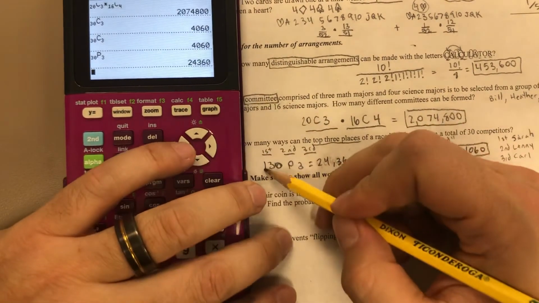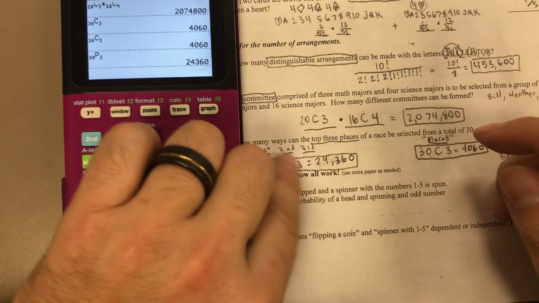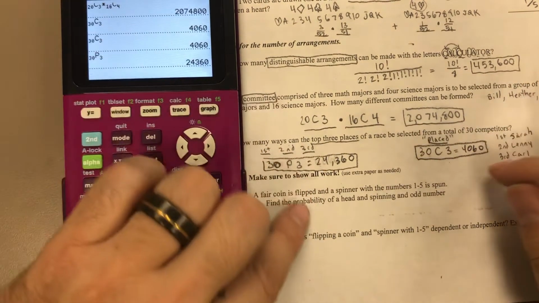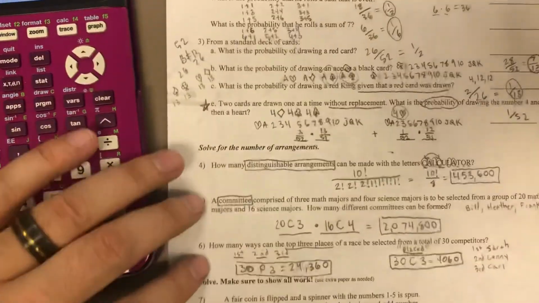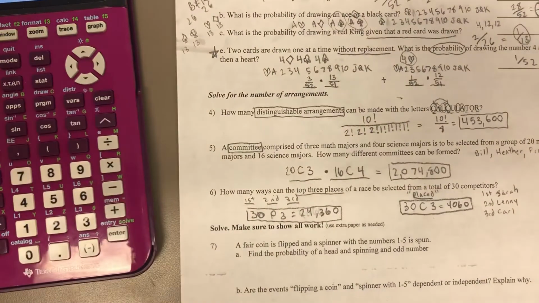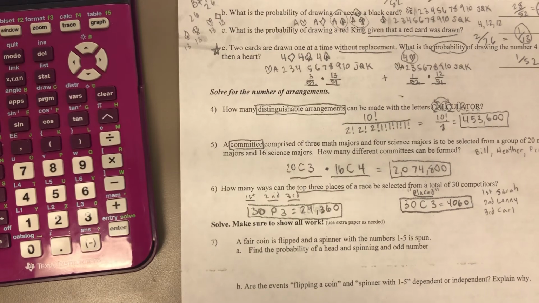And notice that this is a way bigger number than this one. It's because each individual ranking makes a different one. So it's different from just the group. Okay, so that's the next 3 problems. That's permutations, combinations. Now I'm going to start up the word problems, and those ones will go a lot faster.